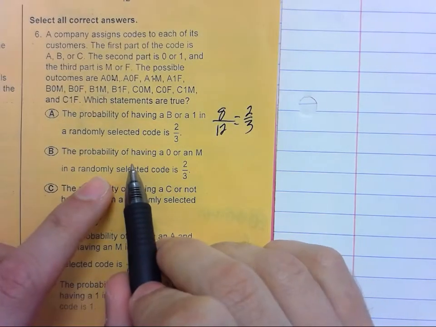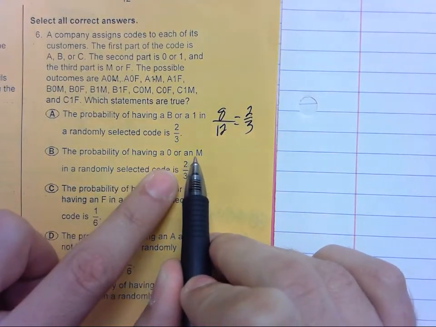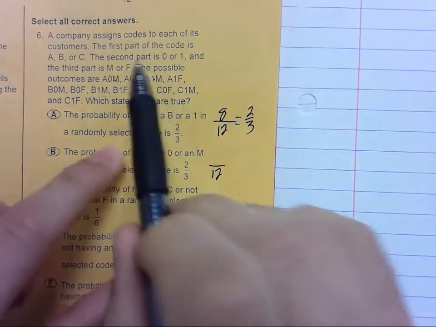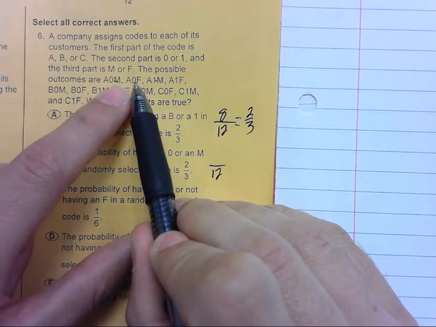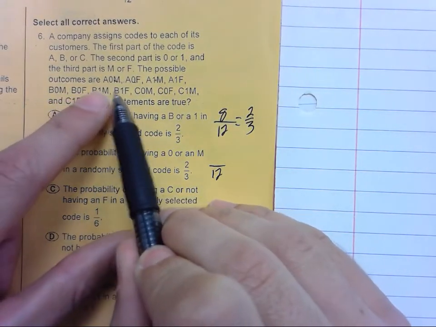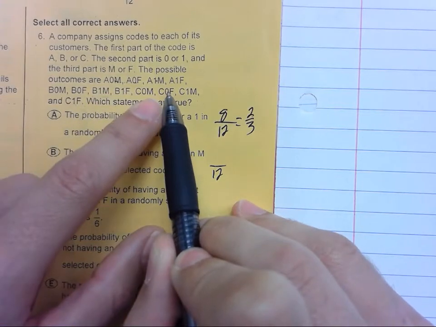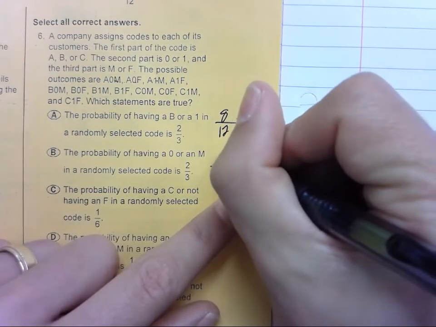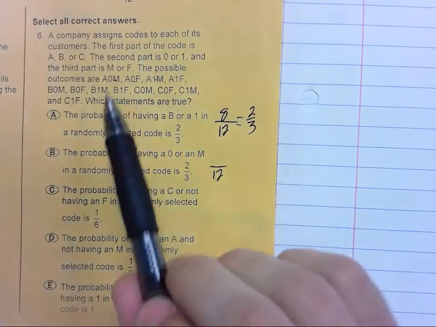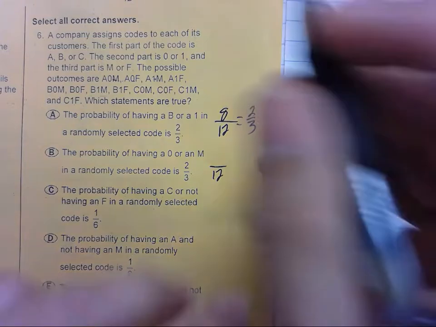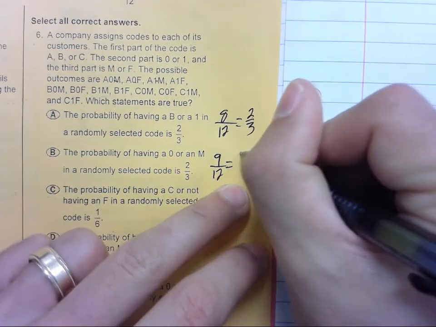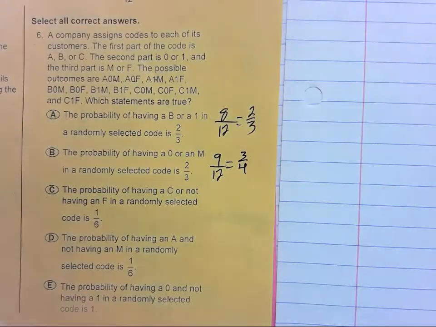Moving on to B, the probability of having a 0 or an M. There are 12 possibilities. How many of them have 0 or M's? 1, 2, 3, 4, 5, 6, 7, 8, 9. No, that can't work. Let's see. Oh yeah, that'd be 9. 9 over 12. Simplify, divide them both by 3, and you get 3/4. So B does not work.